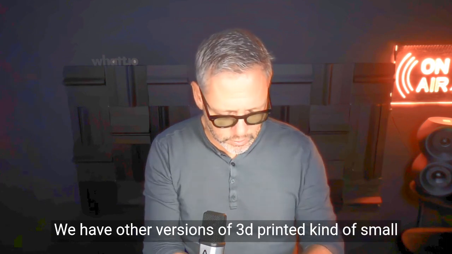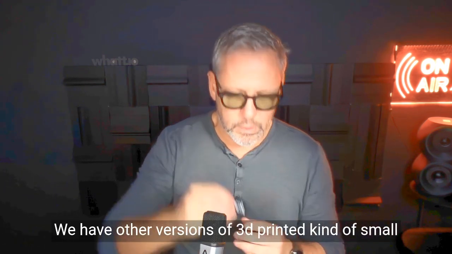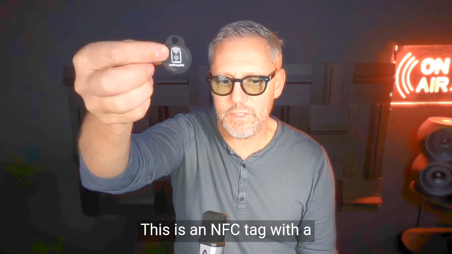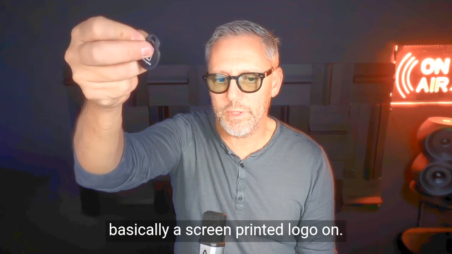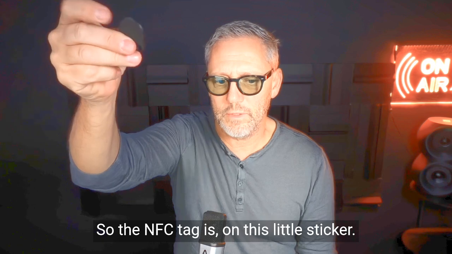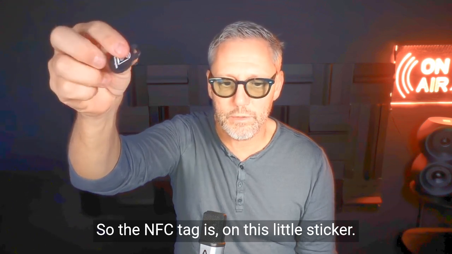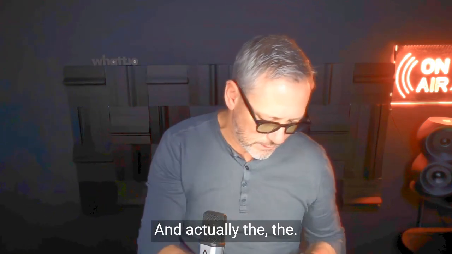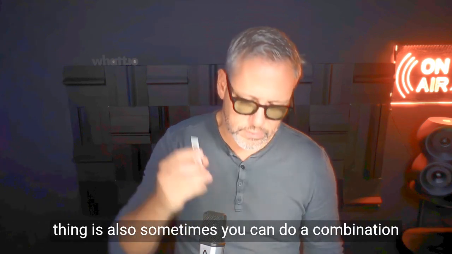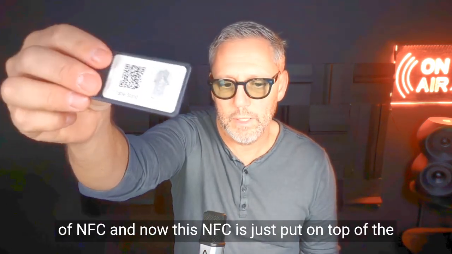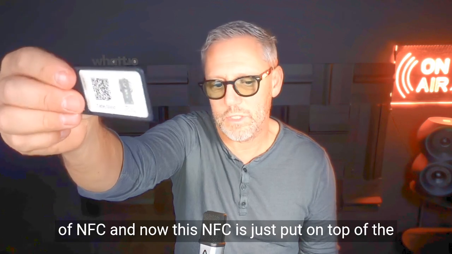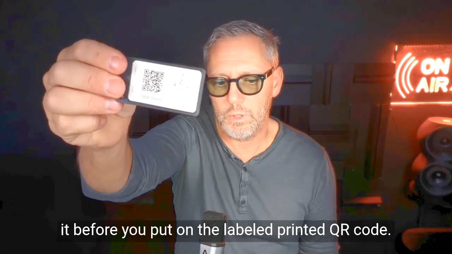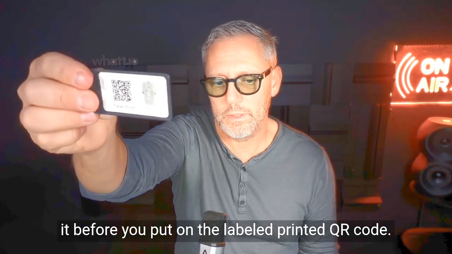We have other versions of 3D printed small badges, which you can put on your keychain. This is an NFC tag with a screen printed logo on it. So the NFC tag is on this little sticker. This is also one way of doing that. And sometimes you can do a combination of NFC and QR. The NFC is put on top of the sticker, which is not so nice, but you can put it there before you put on the label with the printed QR code.